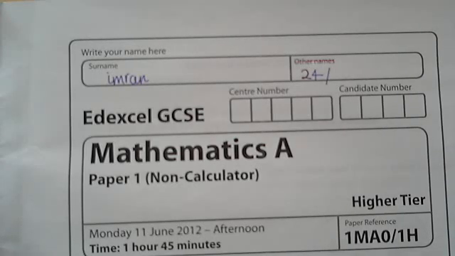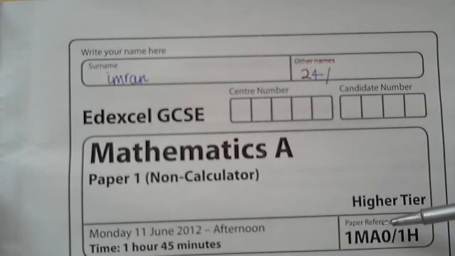Bismillahirrahmanirrahim. Today we are going to go through an Edexcel GCSE Mathematics A Paper 1 non-calculator paper on the new syllabus, which is 1MA0/1H. Now this is paper 1. There's also paper 2 which we'll do in another video.